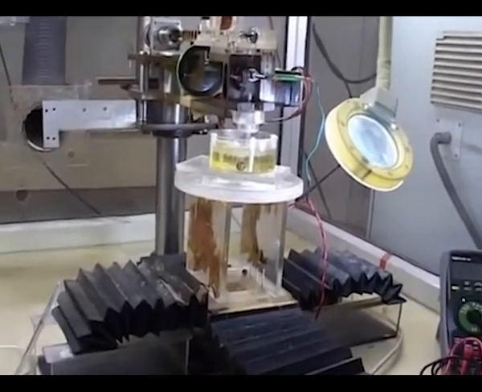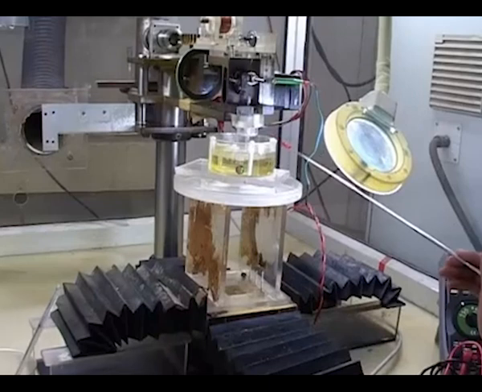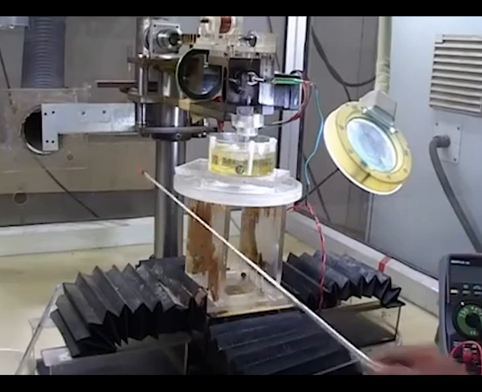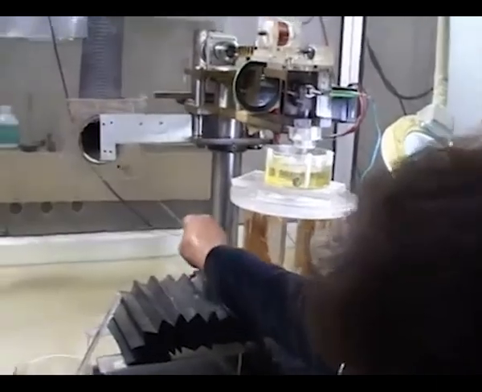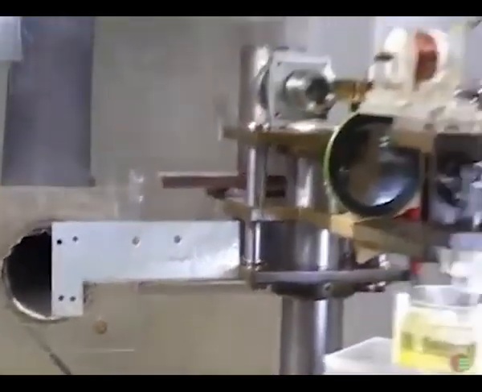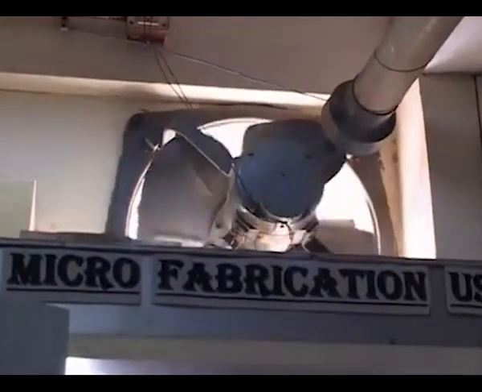Here one can see the electrolyte fumes while the machining is going on. Electrolyte fumes come out, and those need to be taken out of the setup to avoid corrosion. Here one can see a hose which is connected. This takes the fumes away, and there is an exhaust fan over there that quickly removes the fumes.